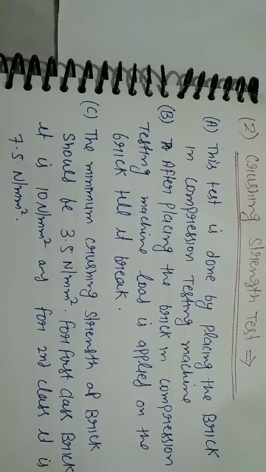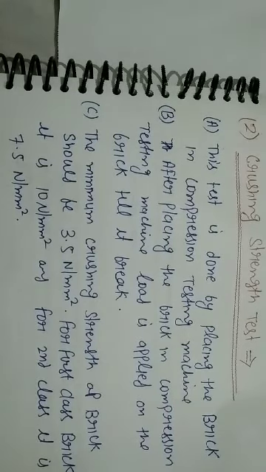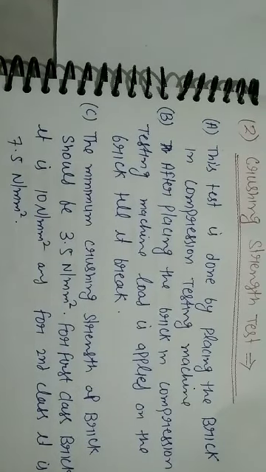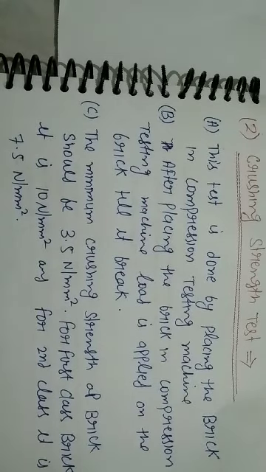The procedure of this test is that first of all, place the brick in the compression testing machine. Now after placing the brick, a load is applied on the brick till it breaks. From the compression testing machine, we can easily find out the crushing strength of brick.